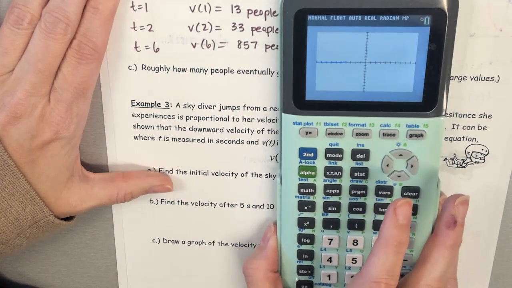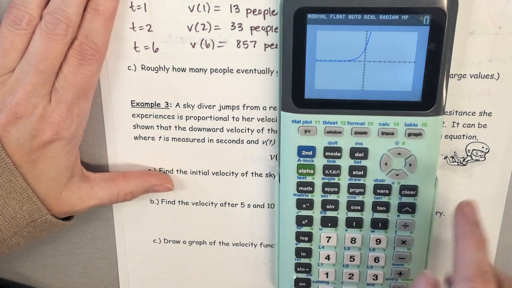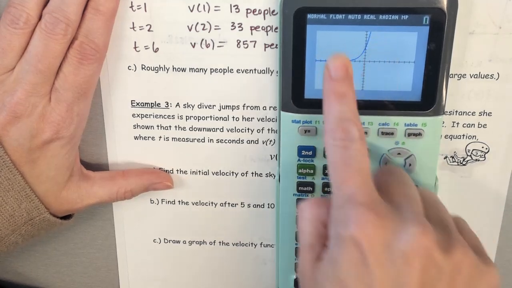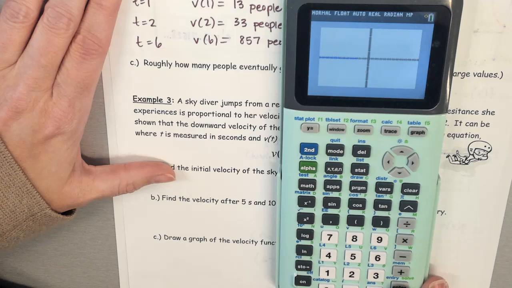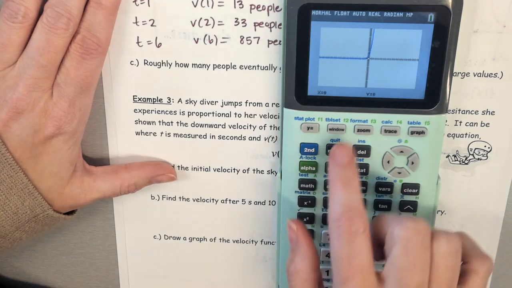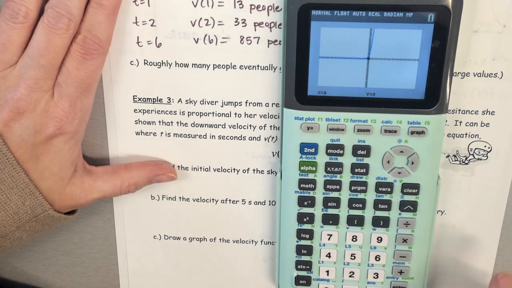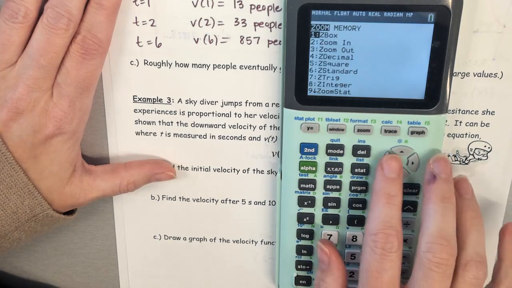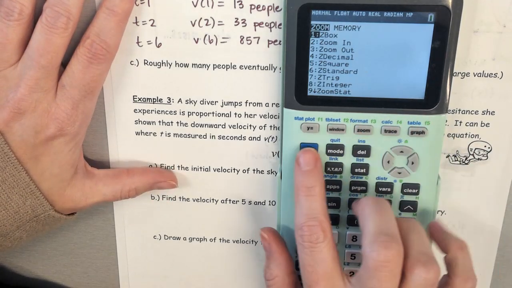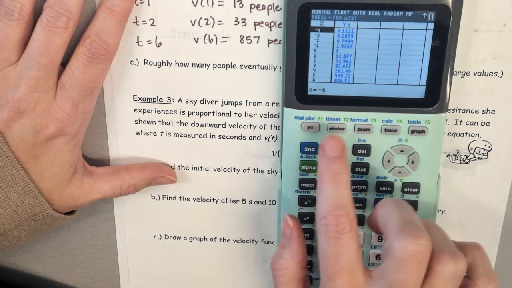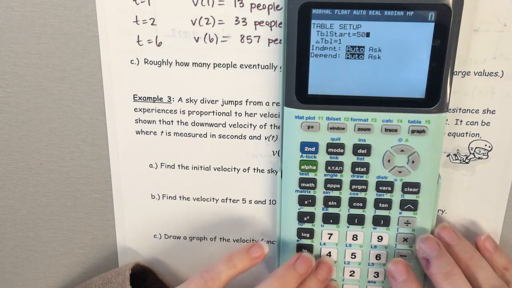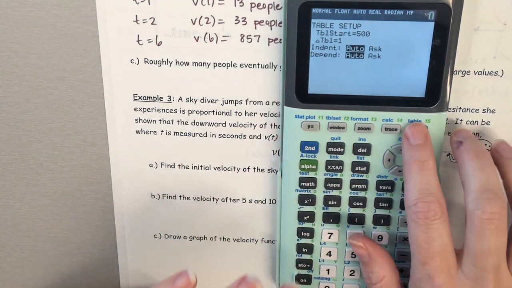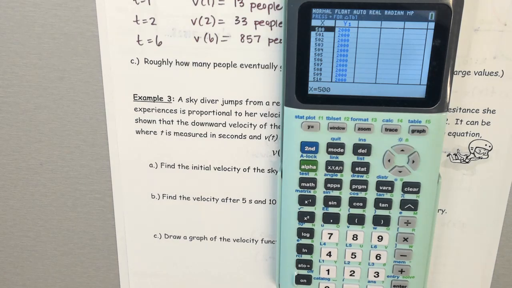So when you graph it, eventually, if you are going to extend this, you can either zoom out, or you can adjust your window. I don't know how many times it would take you to zoom out. I've been using the table. So in your table set, you can start wherever you want. So I started at a very large value, like 500. And then look what starts to happen in your table.